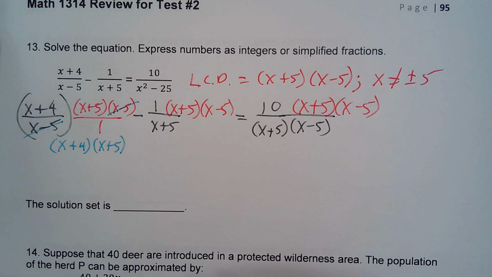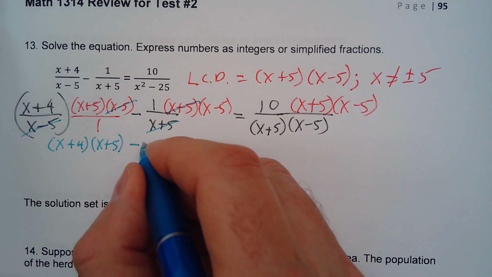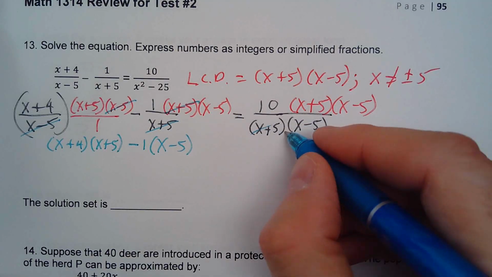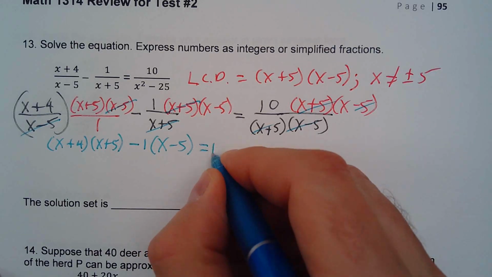On the second one, the x plus 5's divide out. So we'll have a minus 1 times x minus 5. Last one, everything divides out. So we're just left with 10.